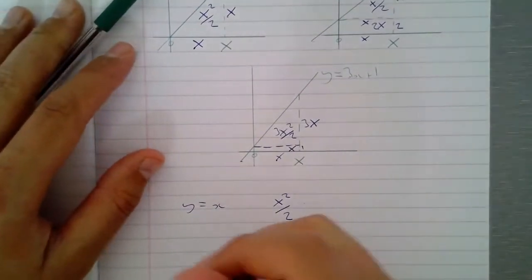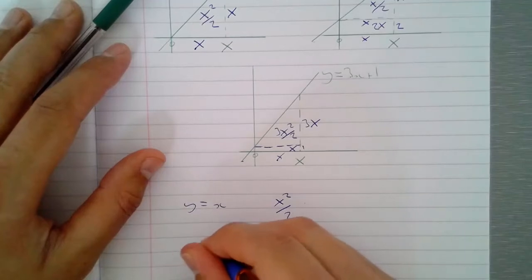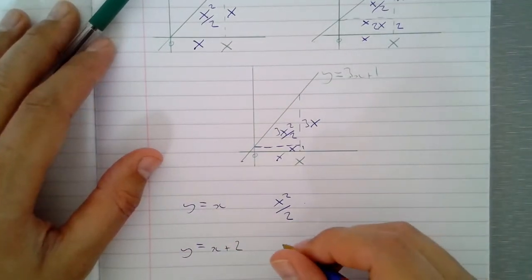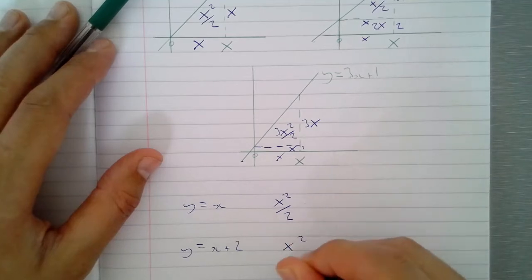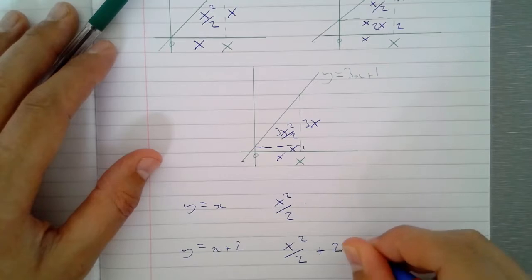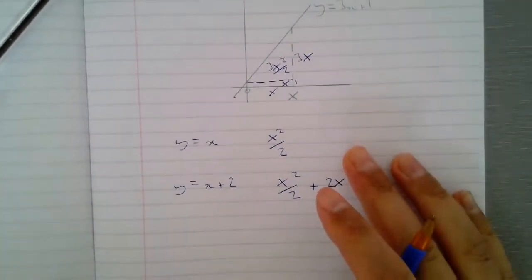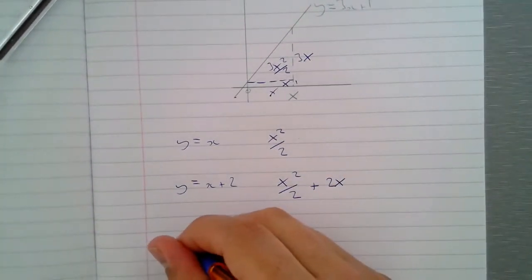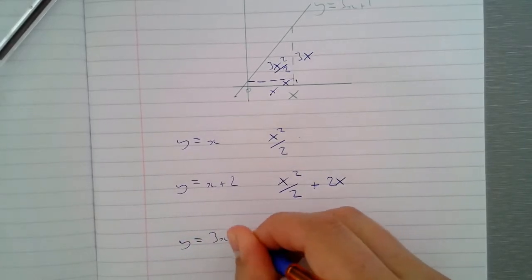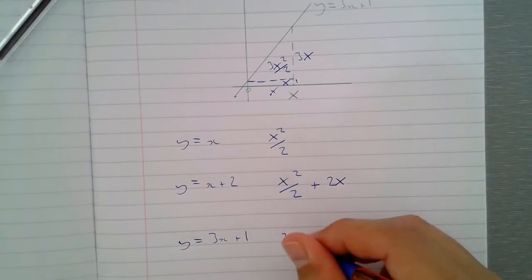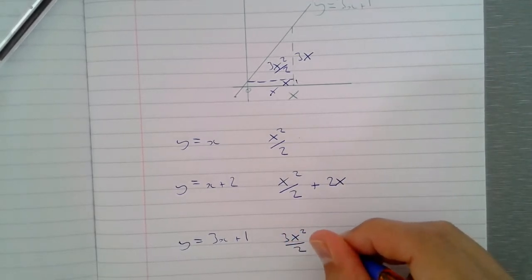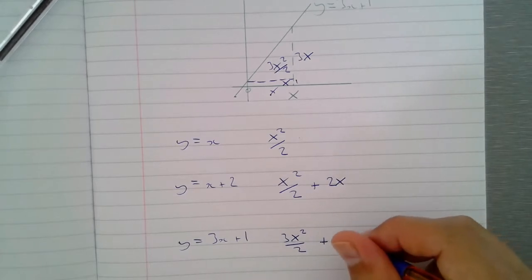For the second one, I had the line y equals x plus 2, and for some arbitrary length along the x-axis, I found that I had x squared over 2 plus 2x. And for the last one, I had y is equal to 3x plus 1, and then I found that the area was 3x squared over 2 plus just 1x.